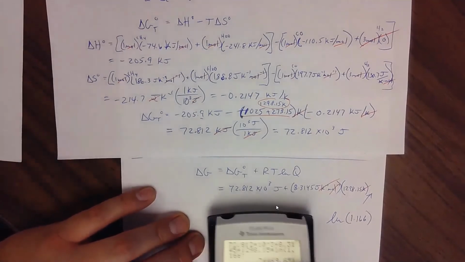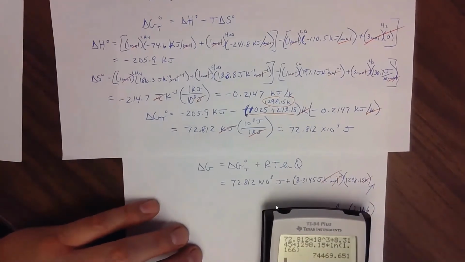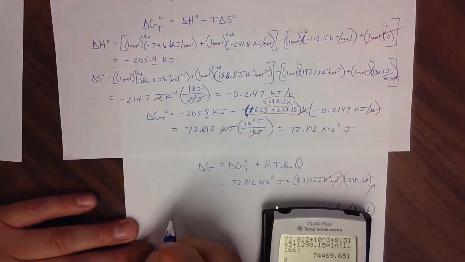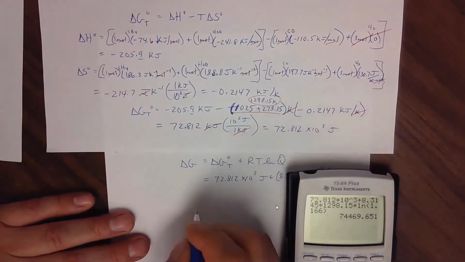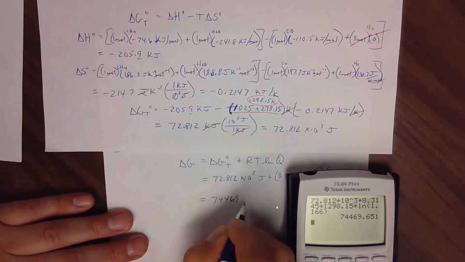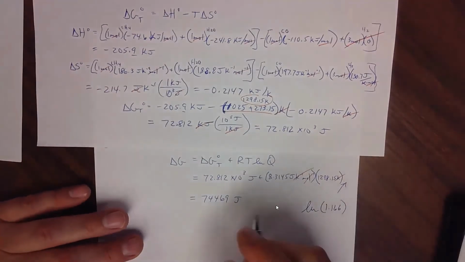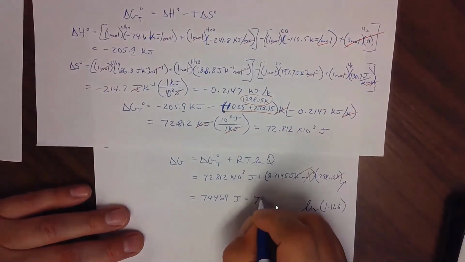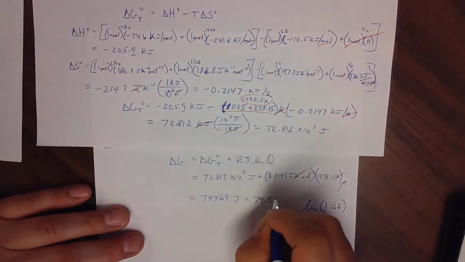And that gives us, now this is in joules, right? So del G would equal 74469 joules or 74.5 kilojoules.